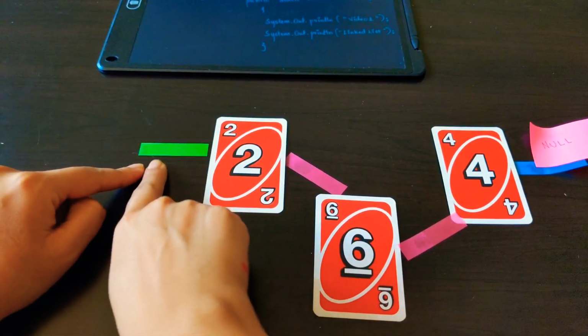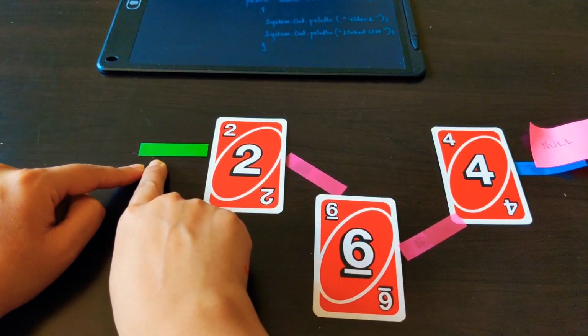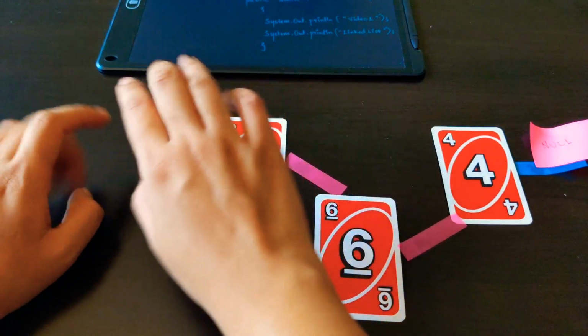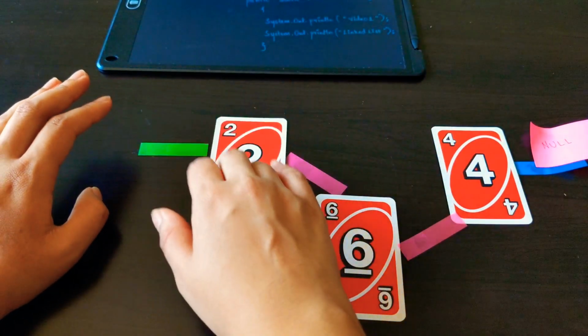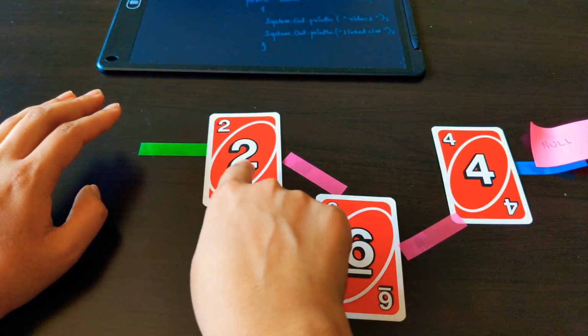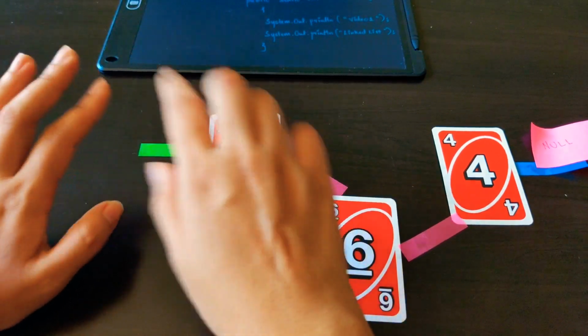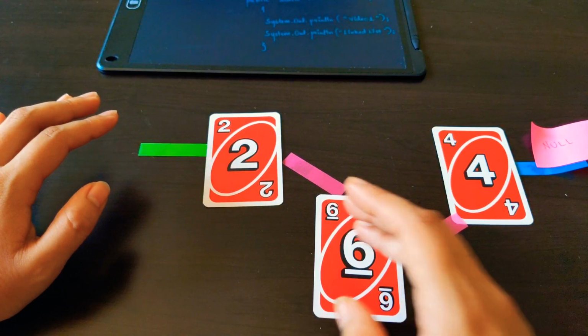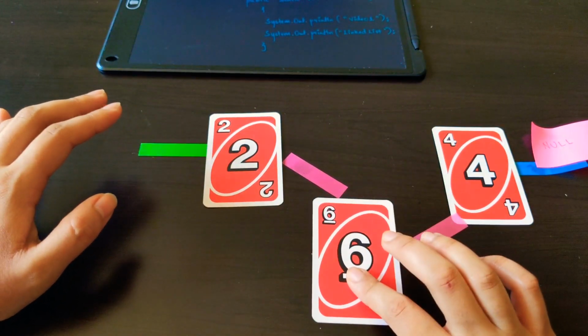I always know head is the starting of the list. So I'm going to check head. Head is not pointing to null, so I know the list is not empty, and I check the first element. The first element is not equal to 6. So I'm going to go to the next element that 2 is pointing to, and I find 6 here.